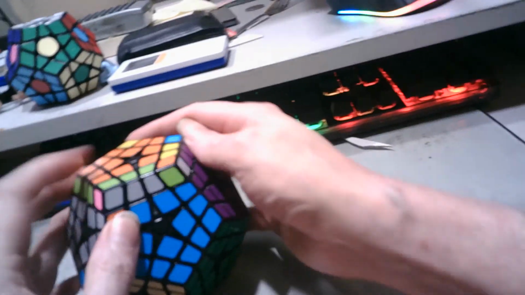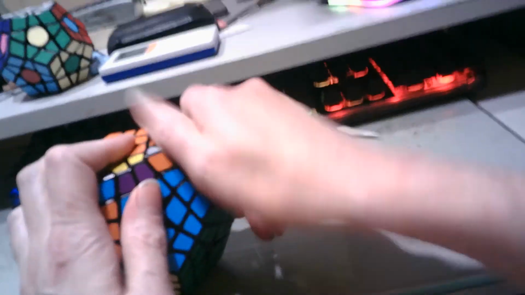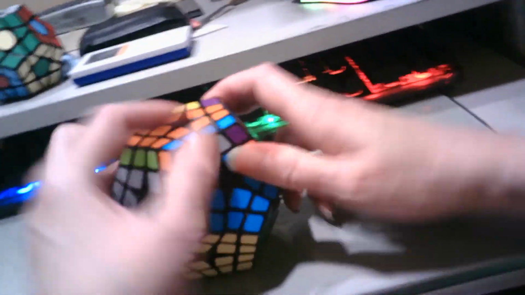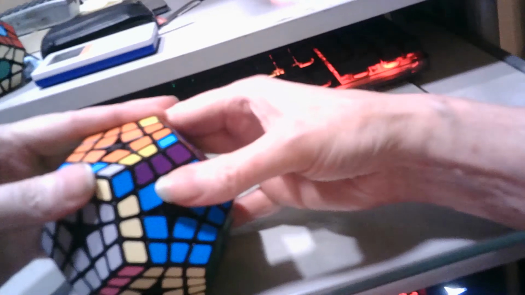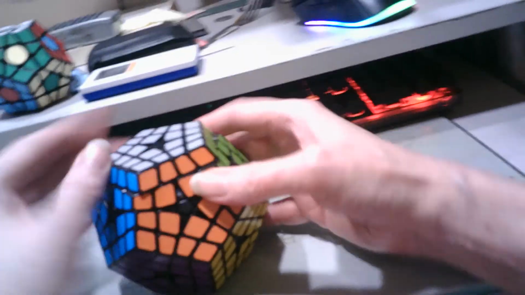Otherwise, you screw up the whole minx. Next corner piece. And as you see, the whole thing.